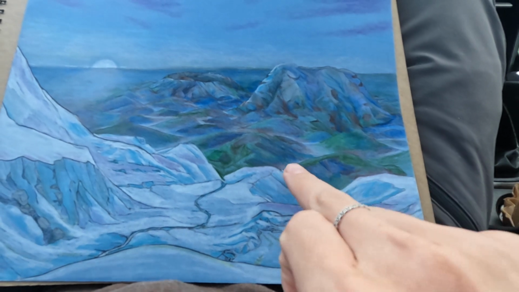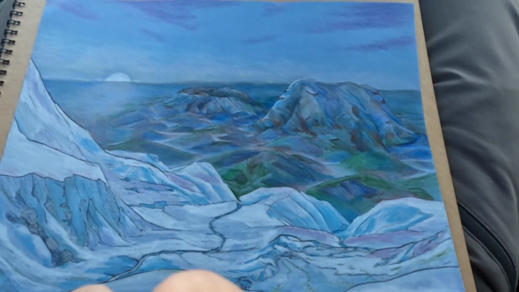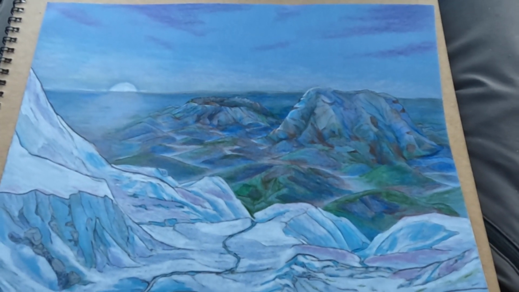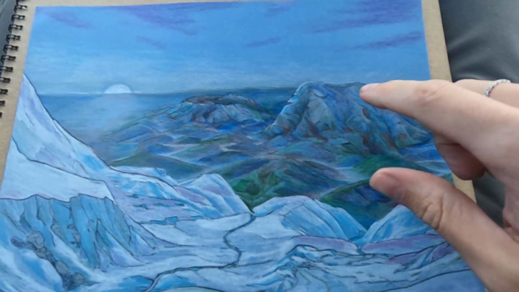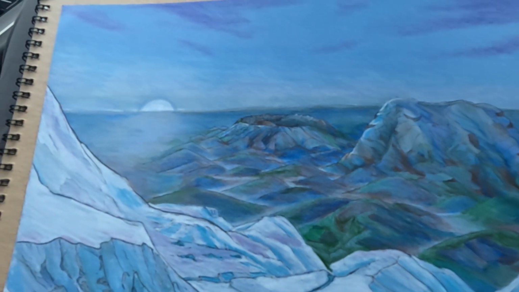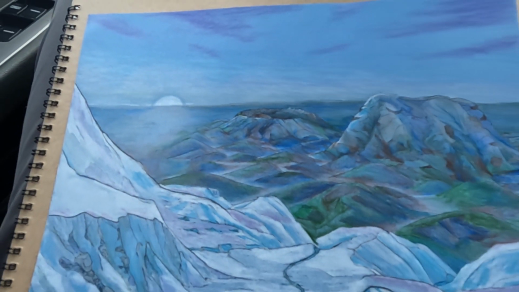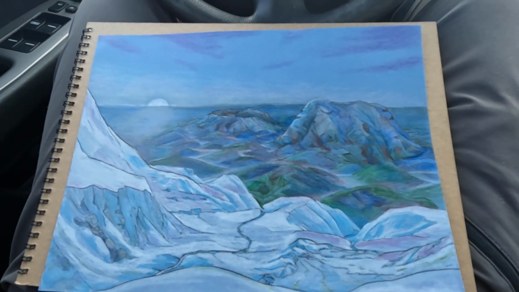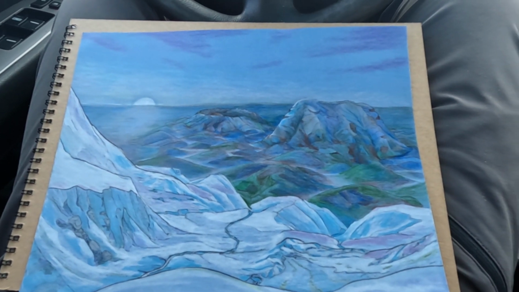And then all these mountains here only use the same three colors, but I ended up pulling out some more colors for the mountain here, and I feel like it makes it feel cold, dusky sunset.